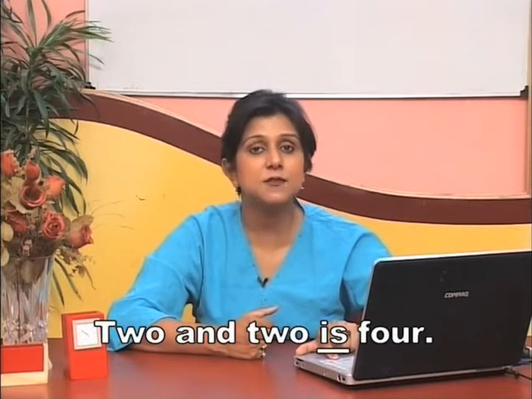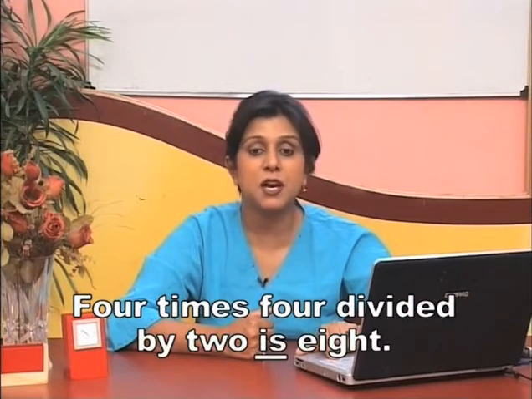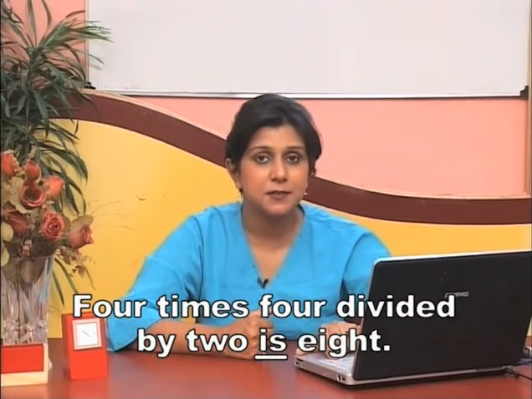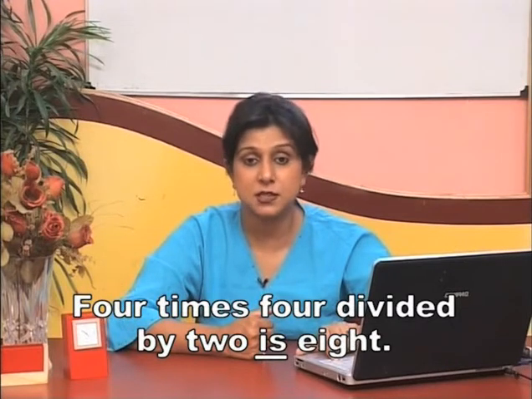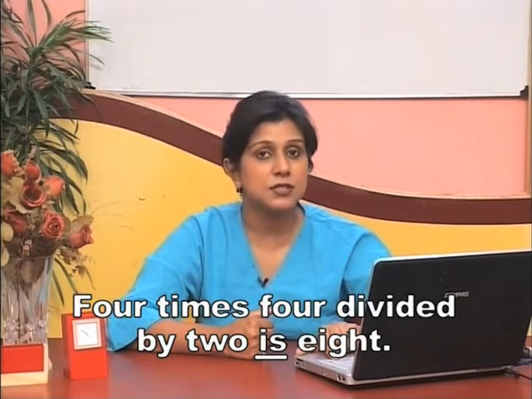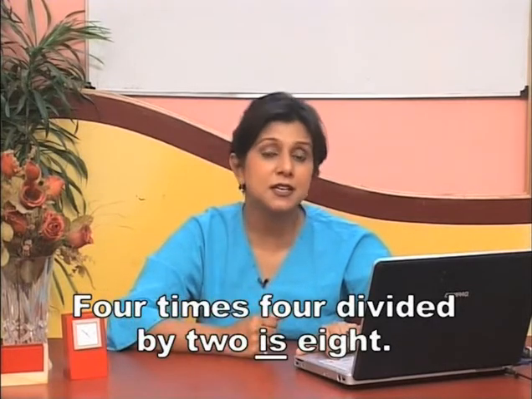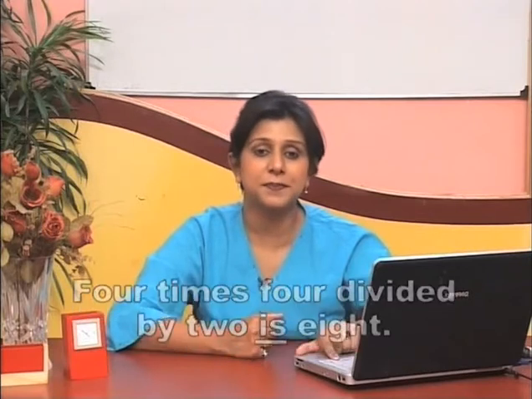Next example is 2 and 2 is 4. 4 times 4 divided by 2 is 8. Now in both these sentences, there are mathematical processes which are happening. Therefore, the subject will be considered to be singular.